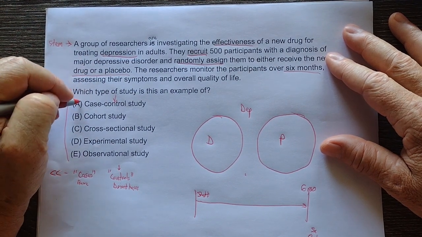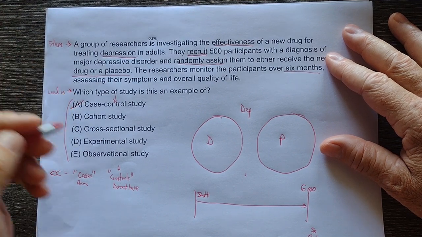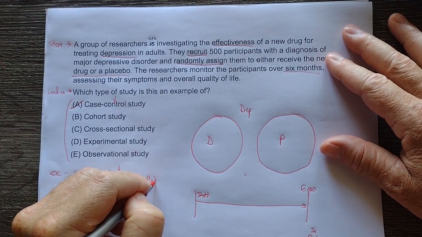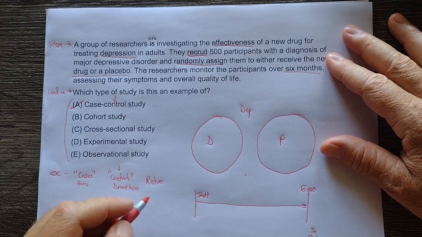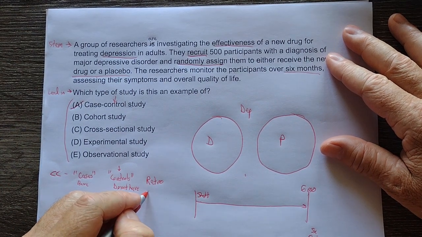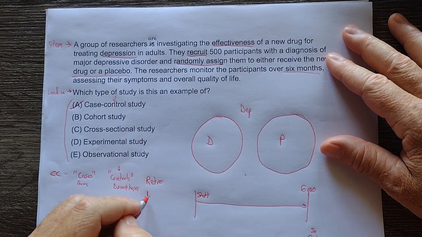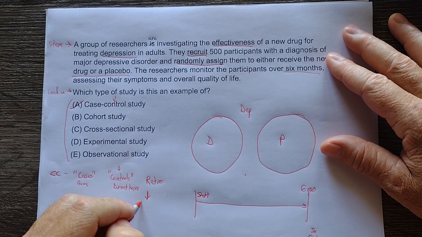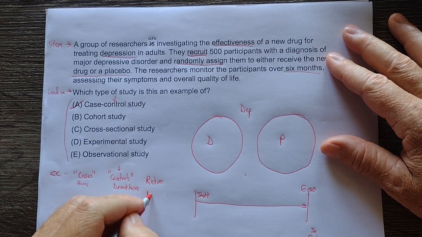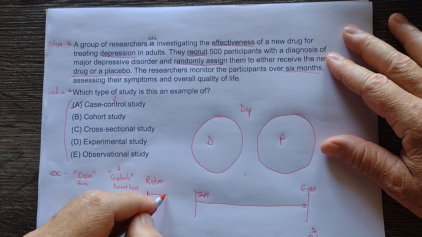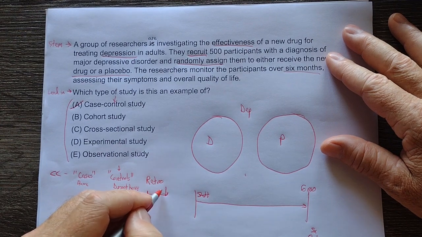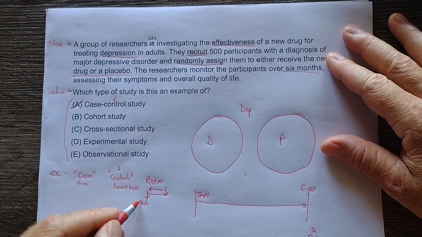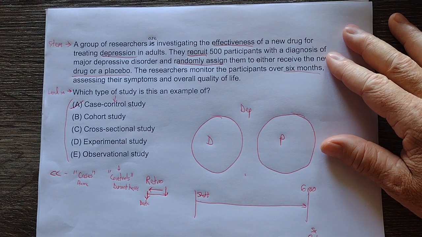So case control does not fit. Also, case control is often retrospective. So that means that the data usually already exists in a point in time and was collected here, and we are now looking at it here. So retrospectively, we are looking at data in history.